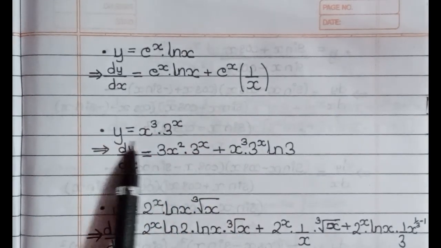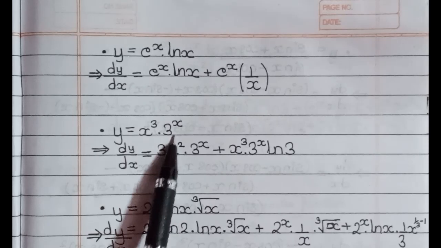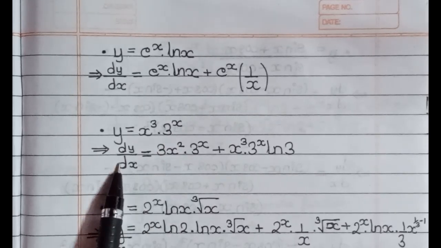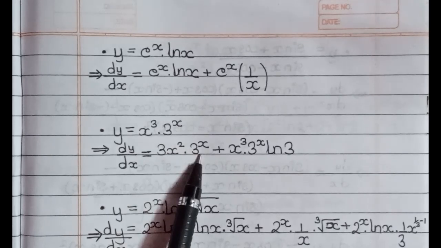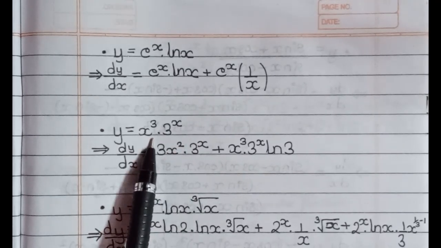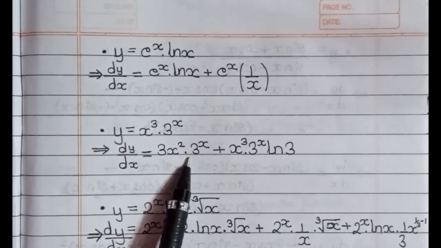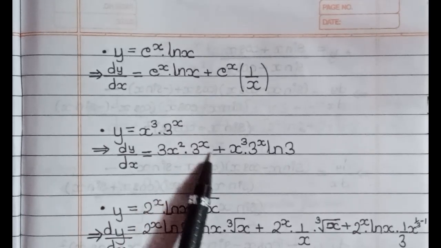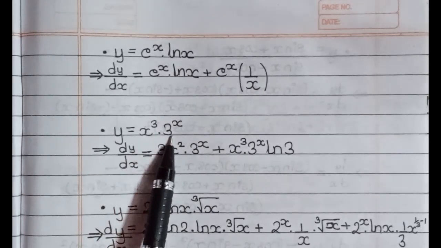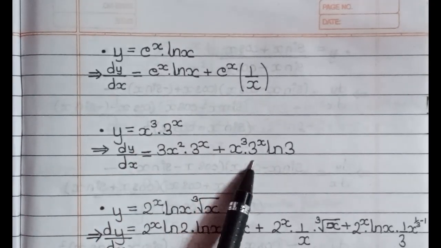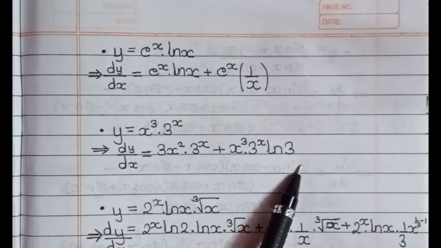Next is y is equal to x cube into 3 power x. dy by dx will be, let's keep 3 power x as constant and differentiate x cube. So differentiation of x cube will be 3x square and into 3 power x, plus now keep the first function as constant and differentiate the second. So it will be x cube into 3 power x ln 3.